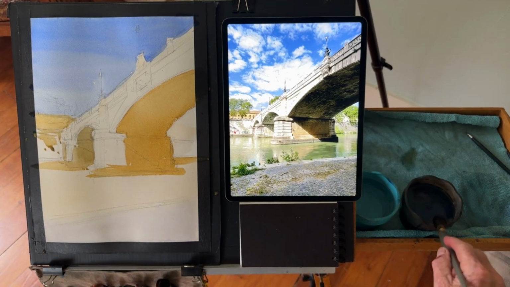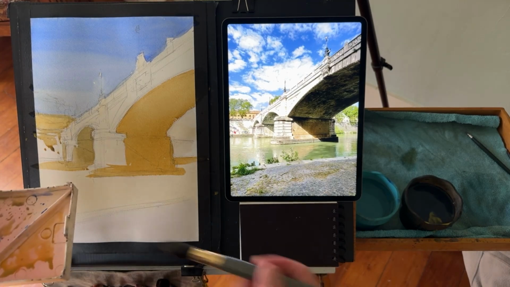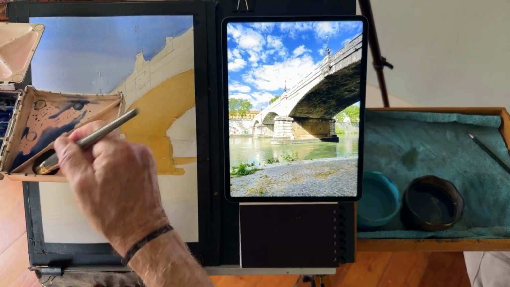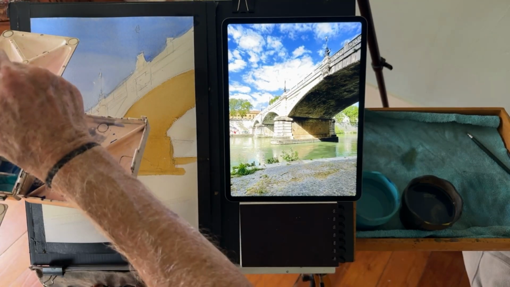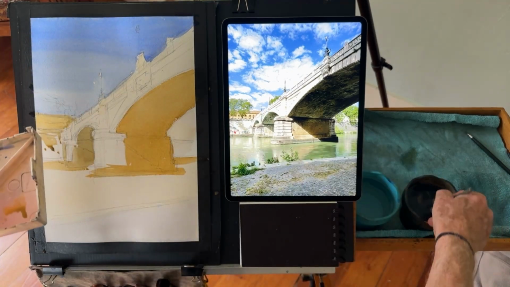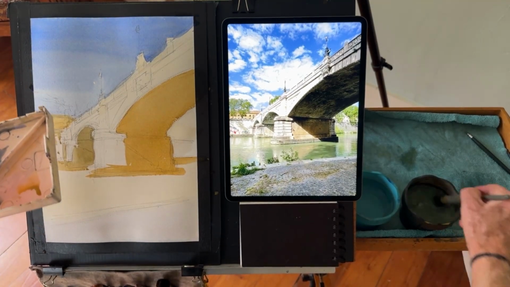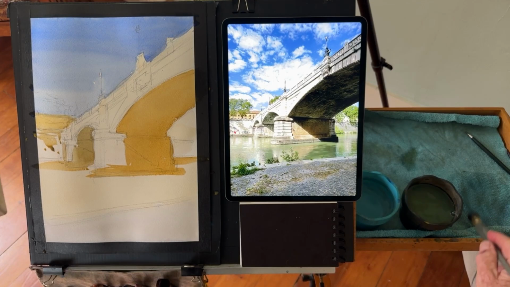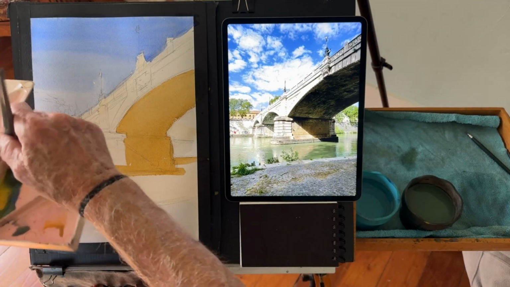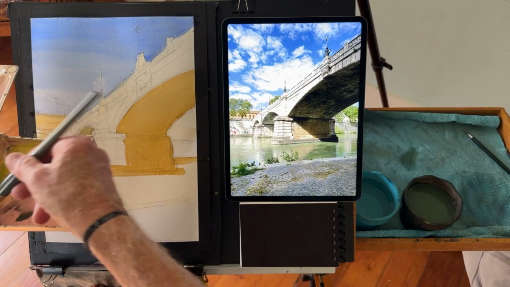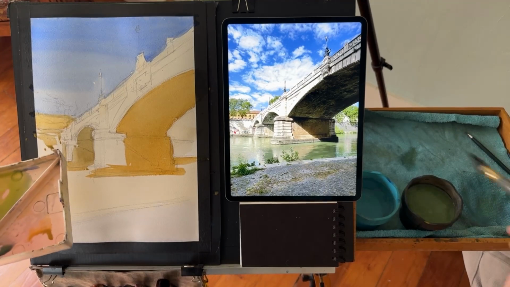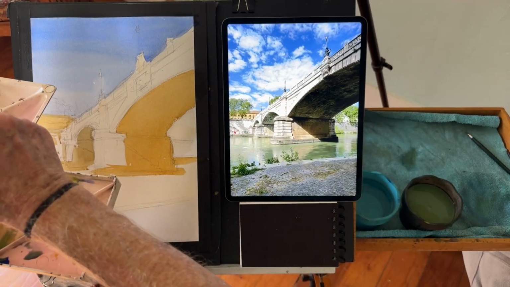I am going to, shoot, that blue that I used for the sky, I'm going to mop up this yellow ochre. Maybe get a little, oh, too much. I'm going to have to rinse that. That was the cadmium yellow light. Oh, look at that. Way too much. Mop it out. Rinse it. Blot it. More yellow ochre.